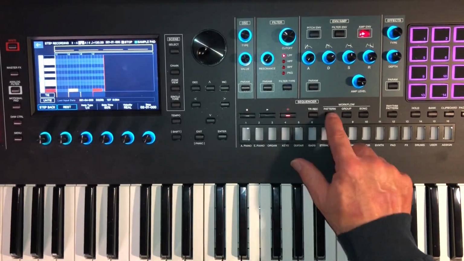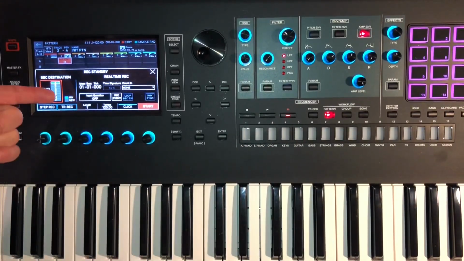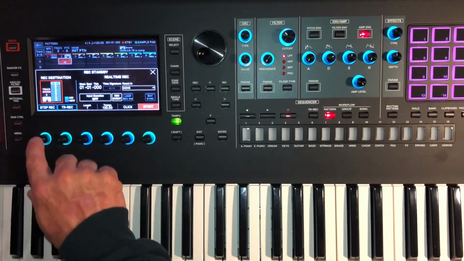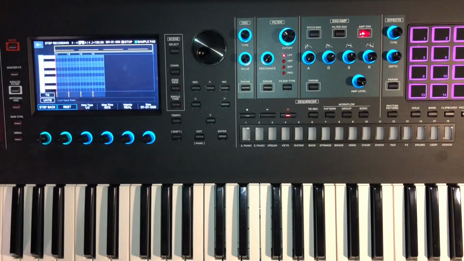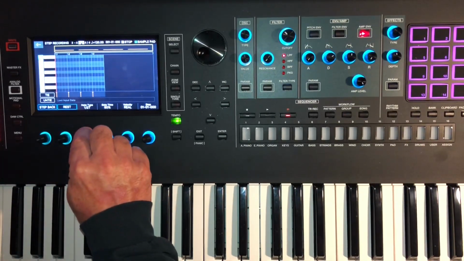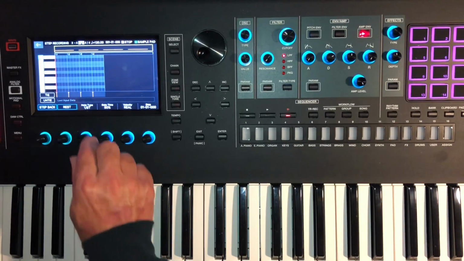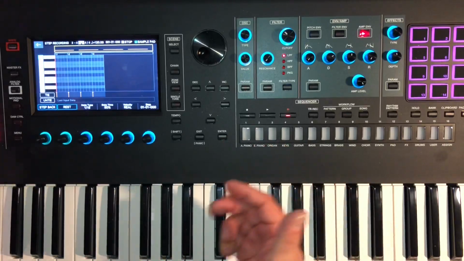Great. So go to pattern. I'm still sitting on the same pattern, right? Hit record. I'm in mix mode. So guess what I get to do now? Step record. I want to put some hi-hats in there. I'm going to keep the velocity on real. And I'm going to switch this over to 16th notes, because I'm going to do that typical 16th note pattern.